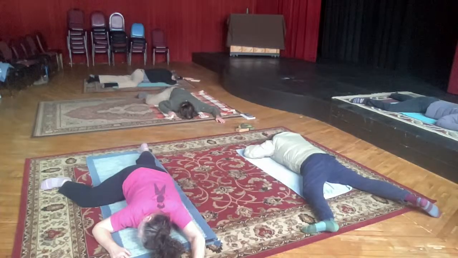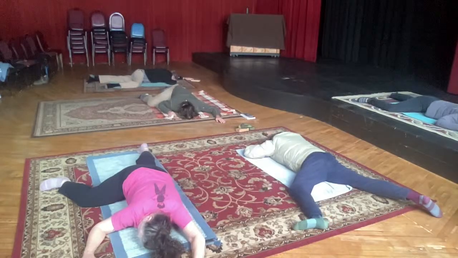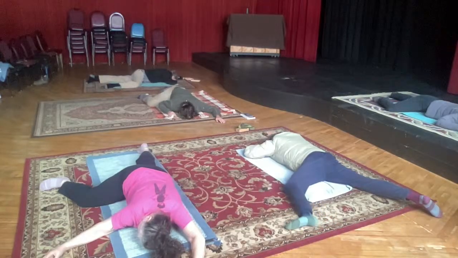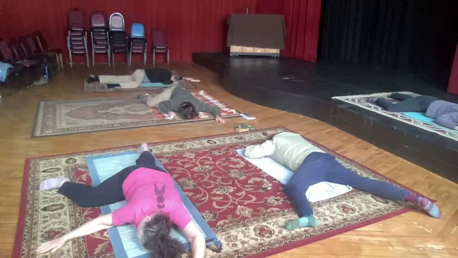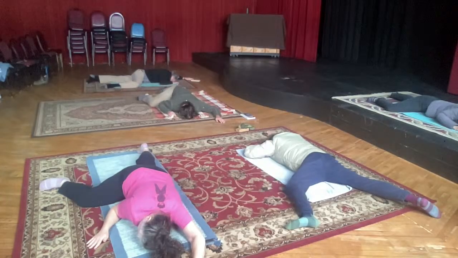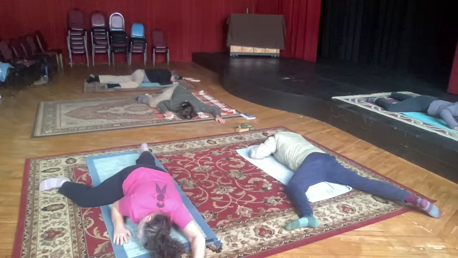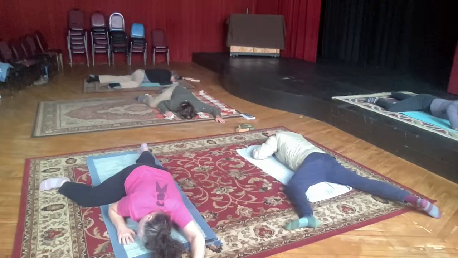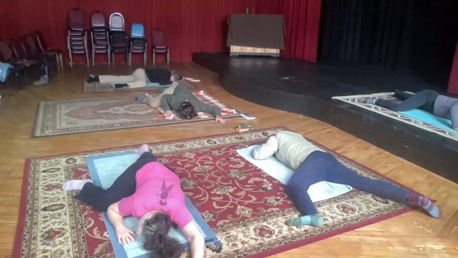And then it's the same idea that you're going to bring the elbow into the body a little bit so that the shoulder girdle comes up off the floor, and bring the knee in a little bit so the pelvic girdle comes up off the floor. Exactly. Beautiful.